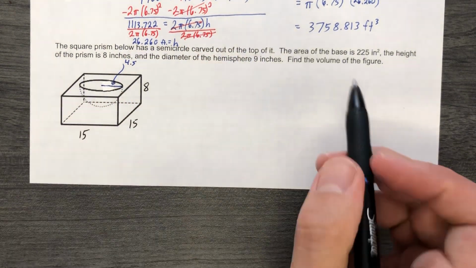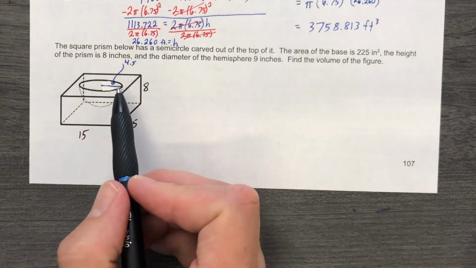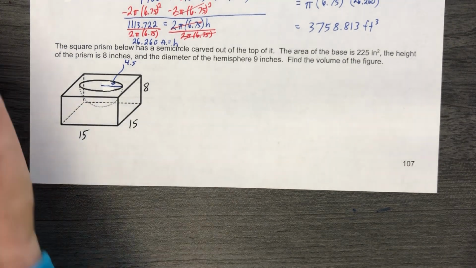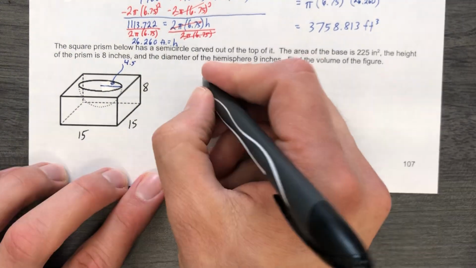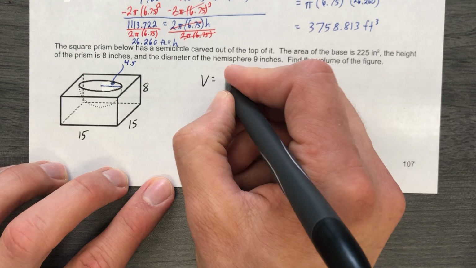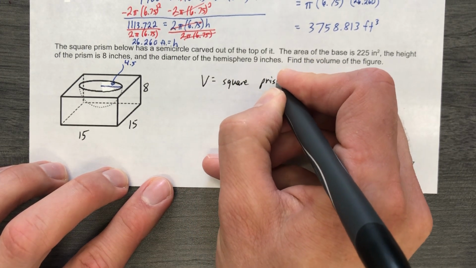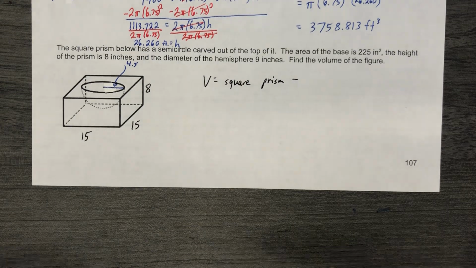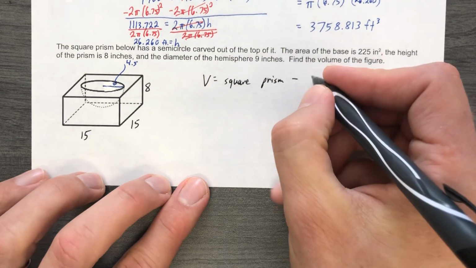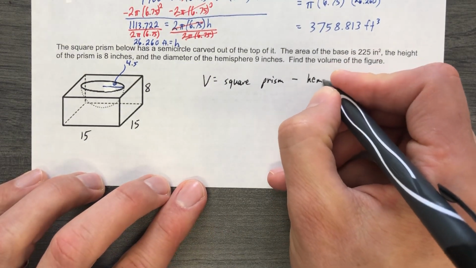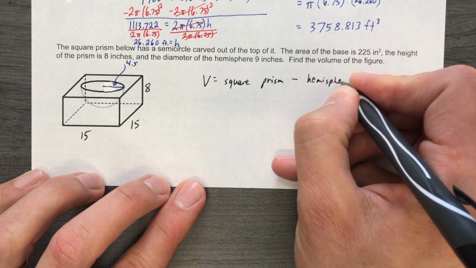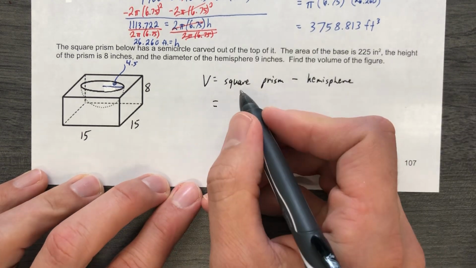So we want to find the volume of this figure. Let's just ignore the fact that there's a little semicircle out of the top of it. What we're really going to have is, for our volume, the square prism. And then we'll say, oh, you know what? I'm missing half of a sphere. So minus the hemisphere.